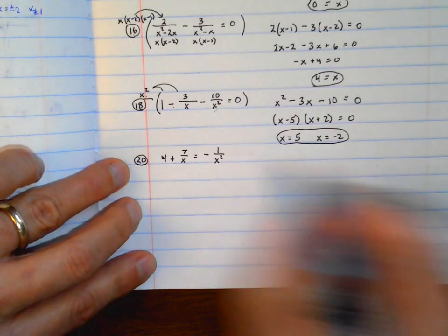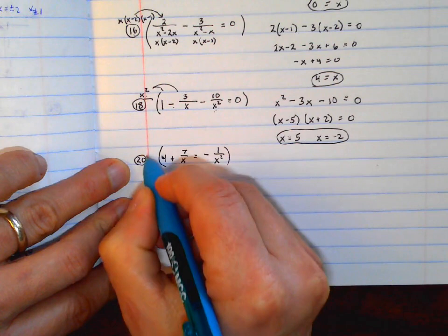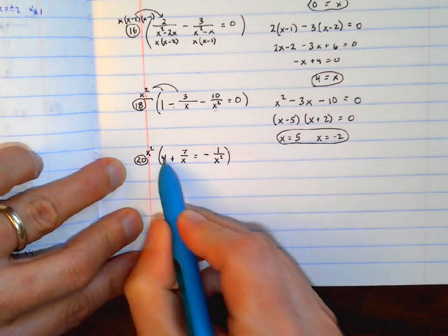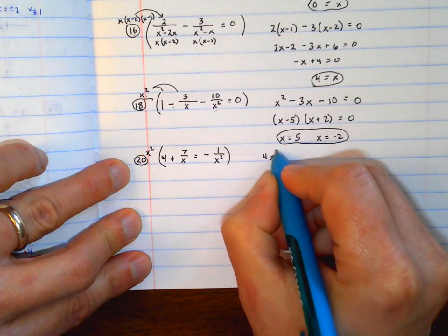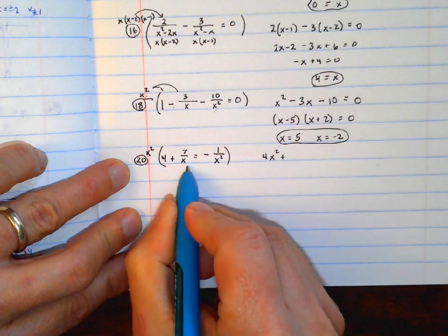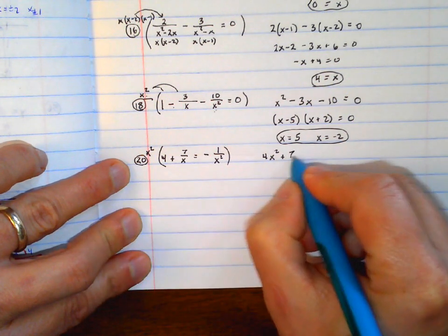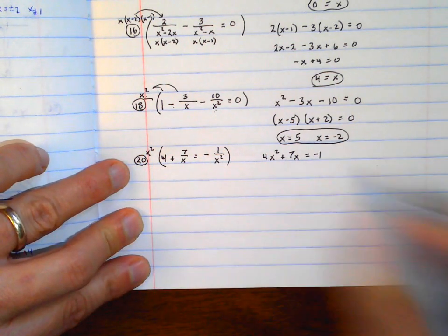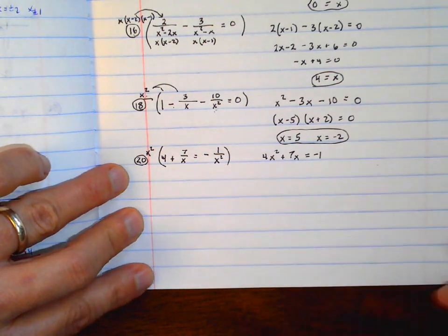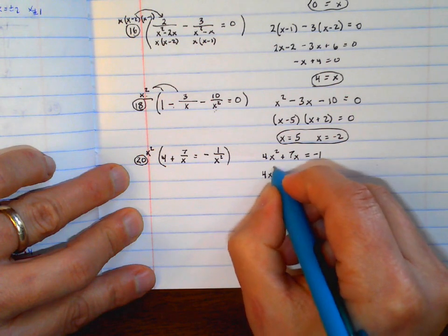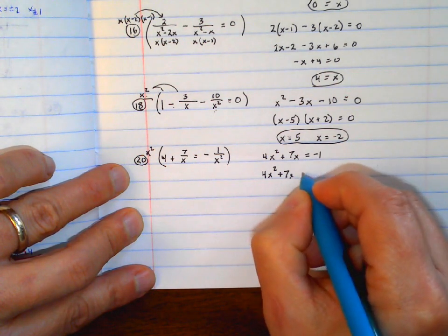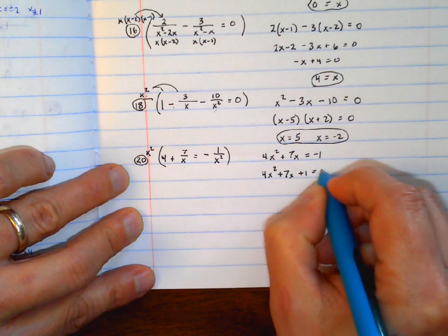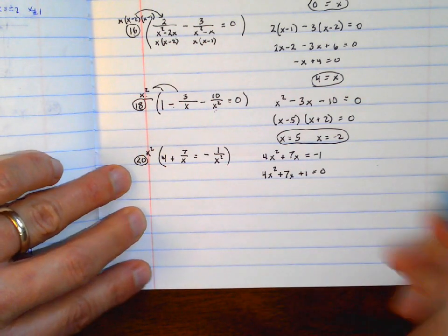Number 20, multiply everything by x squared. So that would make 4x squared. x squared over x is x, so 7 times x. x squareds would cancel, so equals -1. It's a quadratic, so I want to get it equal to 0. And that's not going to factor.